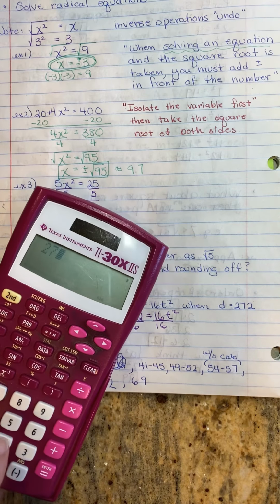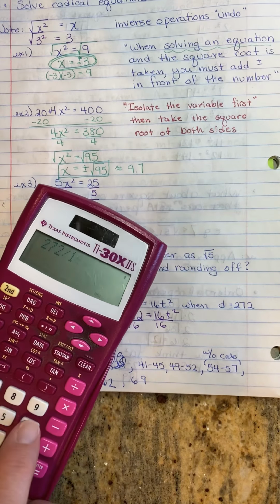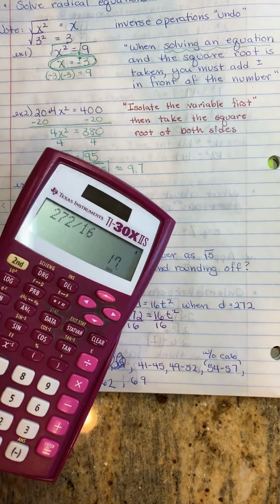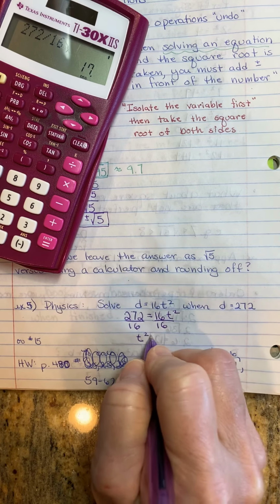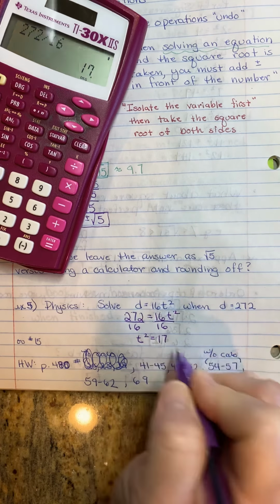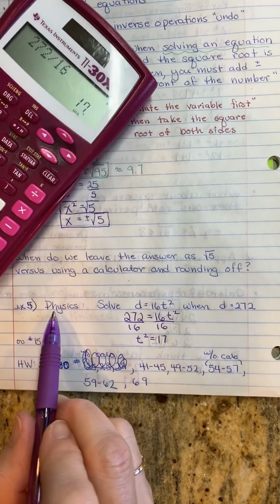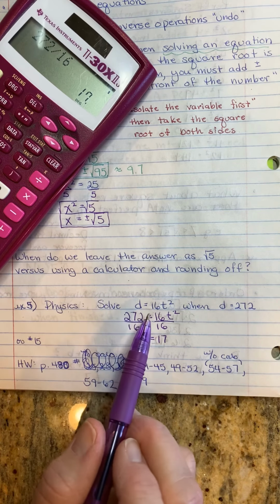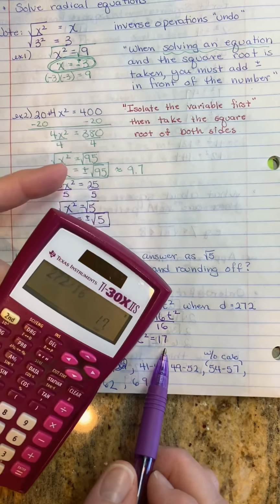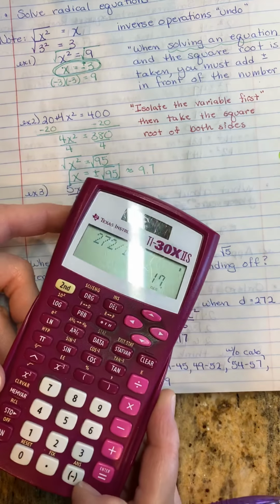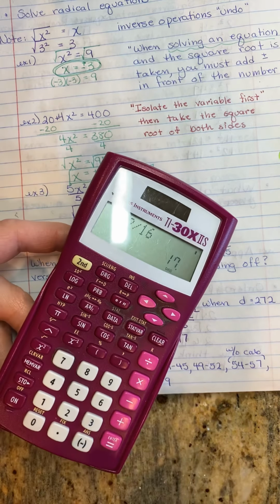272 divided by 16 is equal to 17. So we have t squared, I'm going to just flip these on you, is equal to 17. Now this is a real world problem. We want to know how many seconds. So if I said square root of 17 seconds, do you see how that's just a little wonky? We want to round off. So we're actually going to take the square root of the 17.